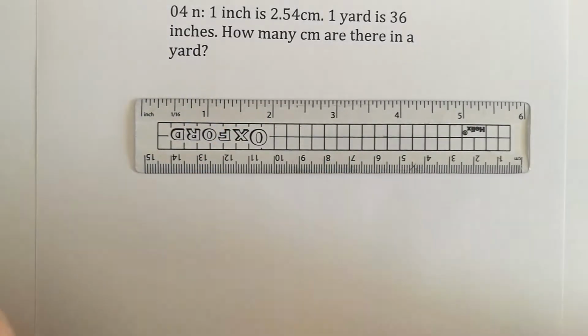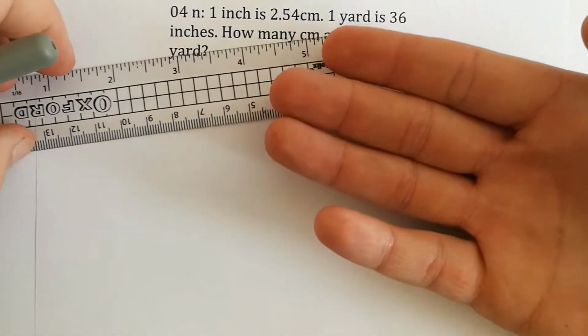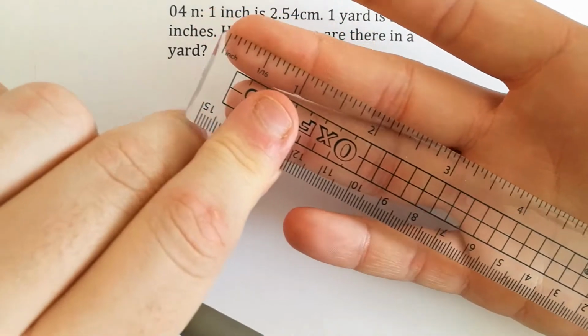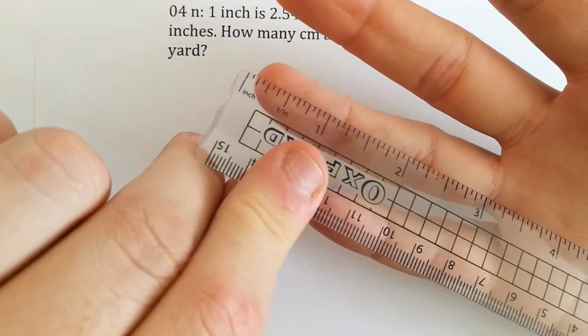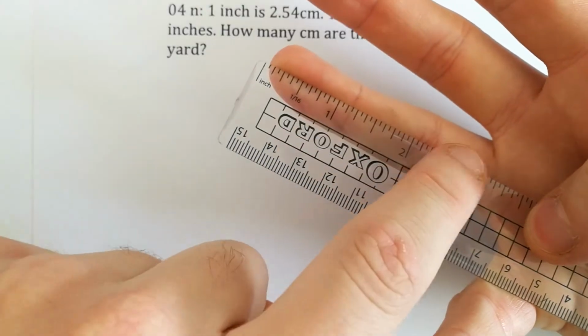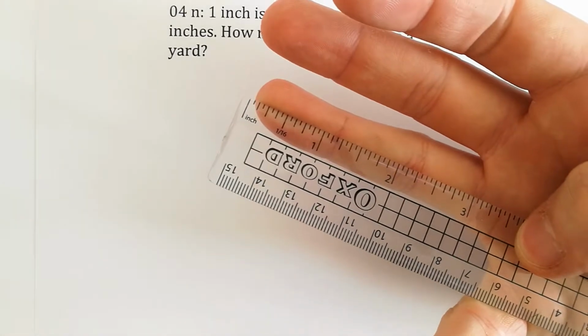Now, inches have been around for a long length of time. And they actually come from thinking about your fingers. My fingers are a bit big, so let me get my littler finger like that. Each part of your finger is about an inch. And that's roughly where the inch came from.